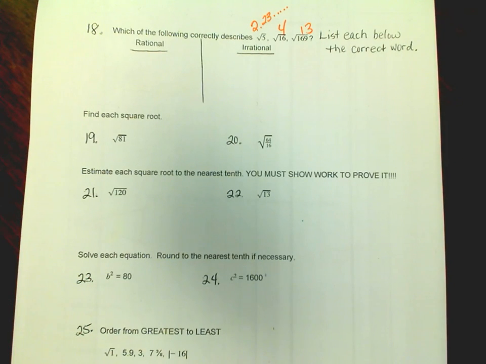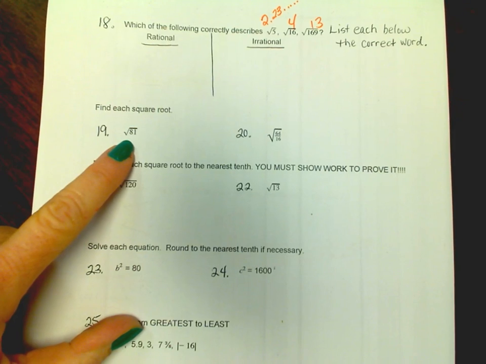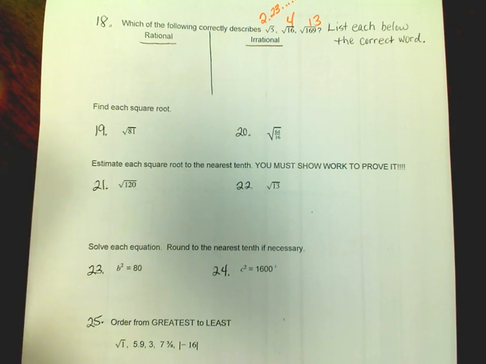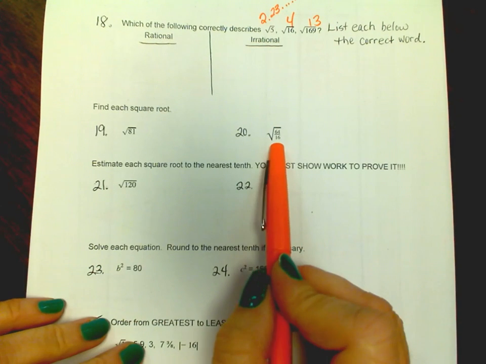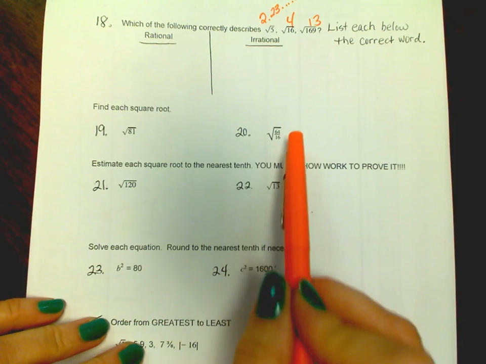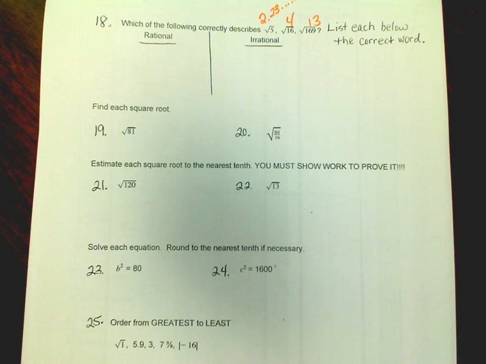Find each square root. Okay, square root of 81. Y'all know how to do this in your calculator. Most of you know that one without using a calculator. Okay, the square root of 64 16ths.